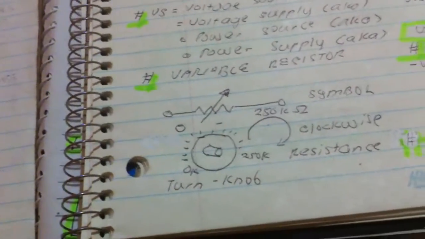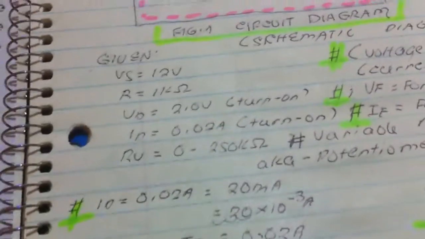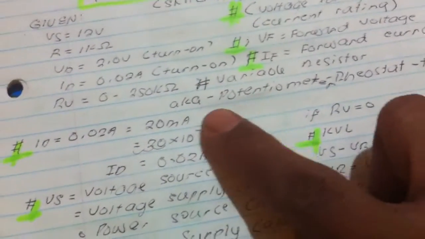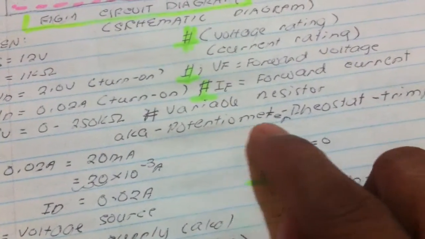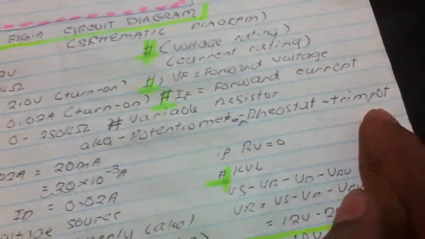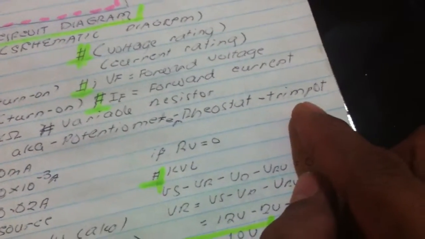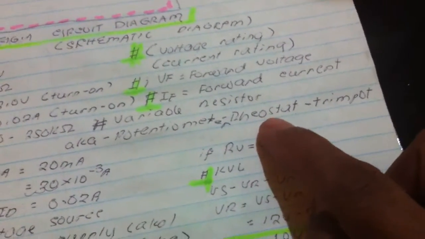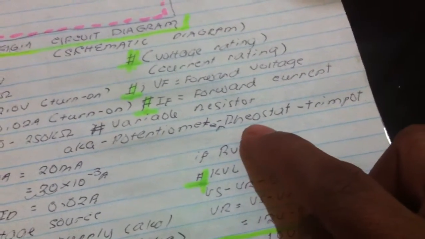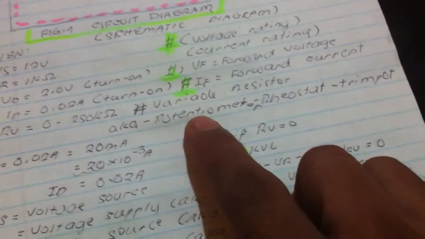And what is this? We also have here variable resistor, sometimes called potentiometer, rheostat, or trim pot. Rheostat is a term used in radio or in communication.